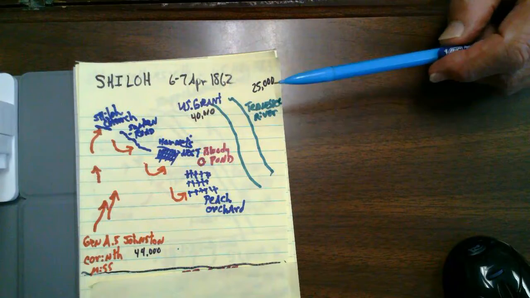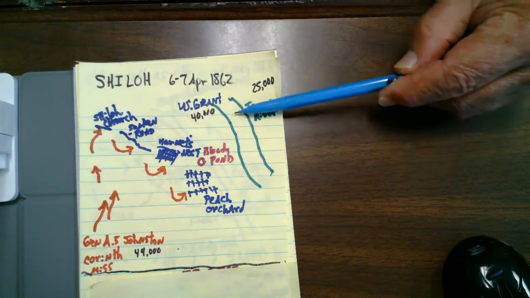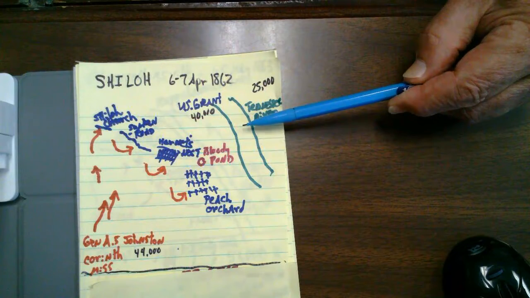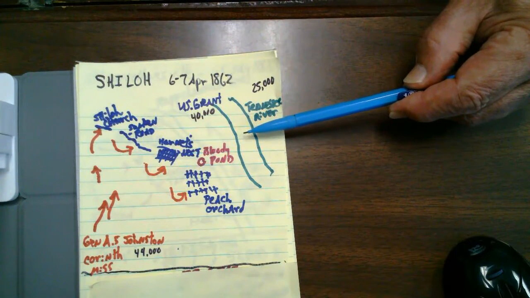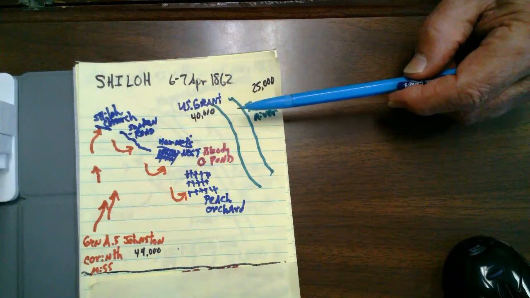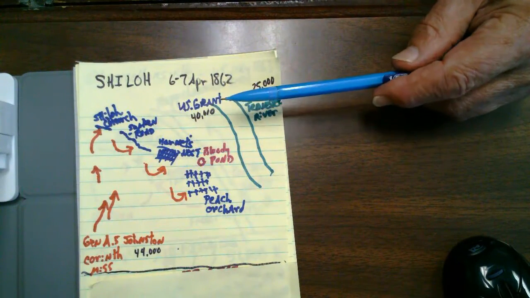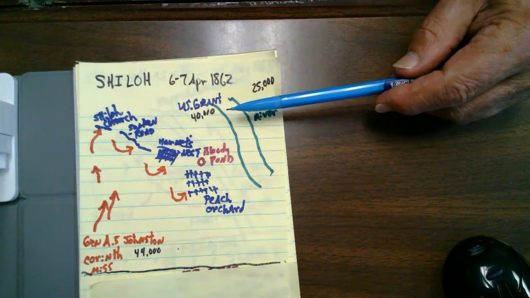All right, so let's go through a couple of terrain features here. What we have here is the Tennessee River. This is the same river that runs through Huntsville, Alabama, by Huntsville and Decatur and so forth, on up into Tennessee itself. And the North had an army under General Grant that had about 40,000 troops here.